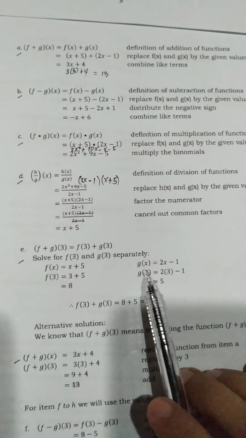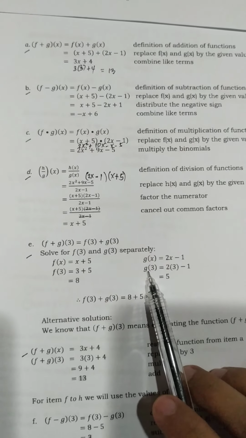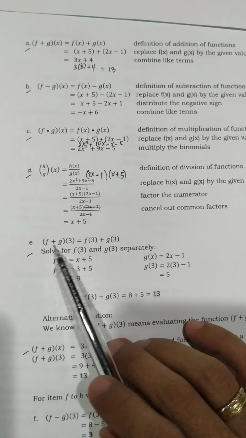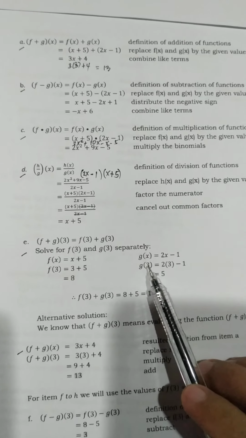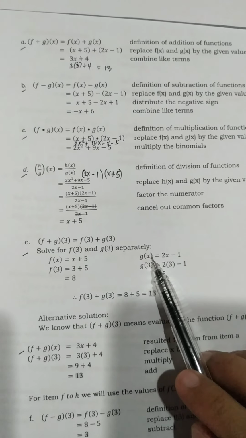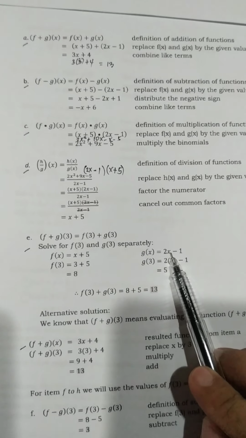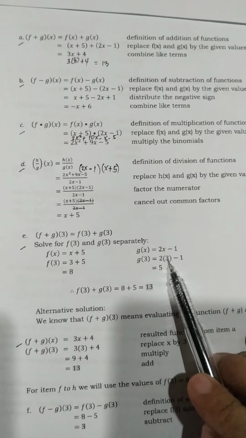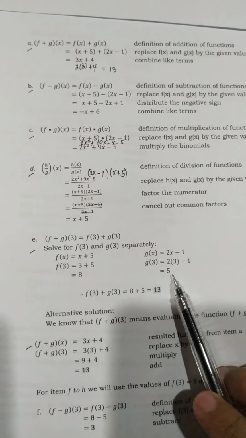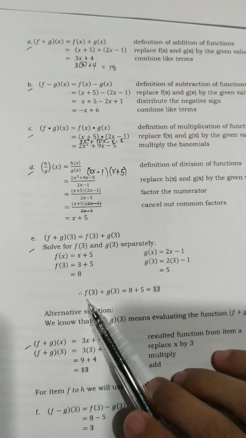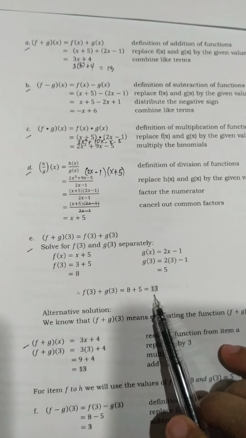For g of x, that is equal to 2x minus 1, again, we are going to find g of 3. Okay, we have here f plus g of 3, that is f of 3 plus g of 3. Since x will be replaced by 3, we have 2 times 3 minus 1. So we'll have 2 times 3, that is 6, minus 1, that is equal to 5. Therefore, f of 3 plus g of 3 is equal to 8 plus 5, that is equal to 13.